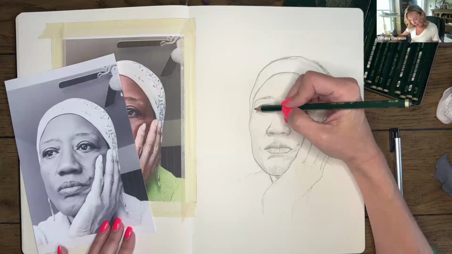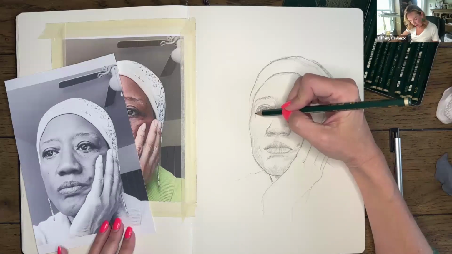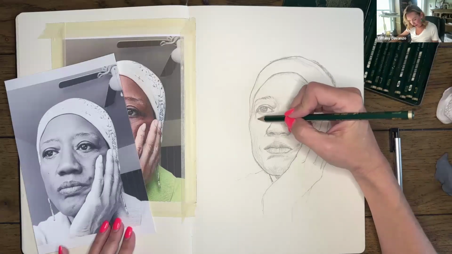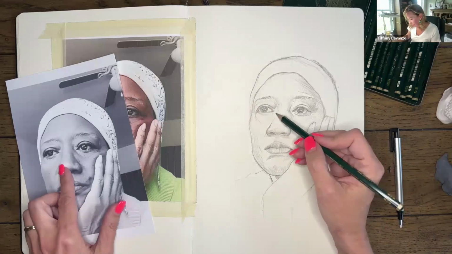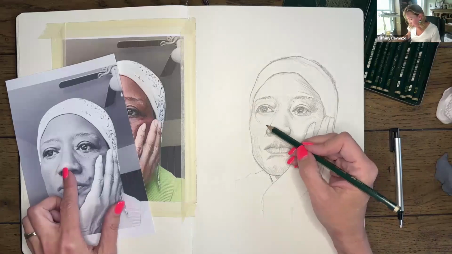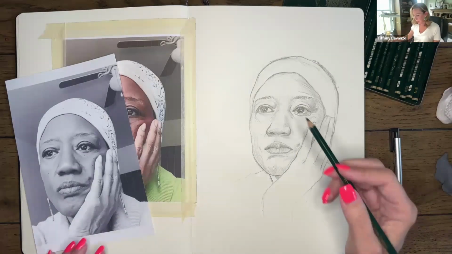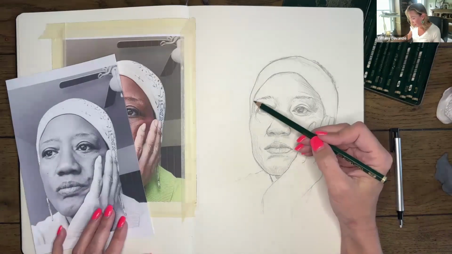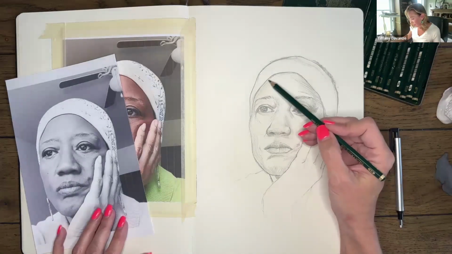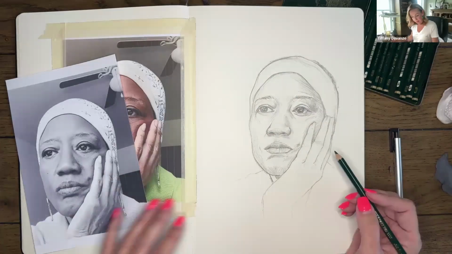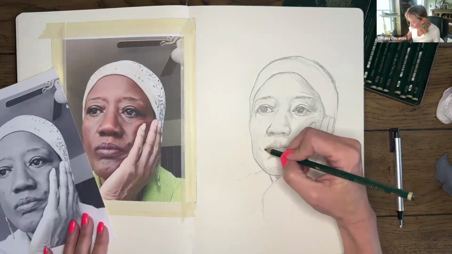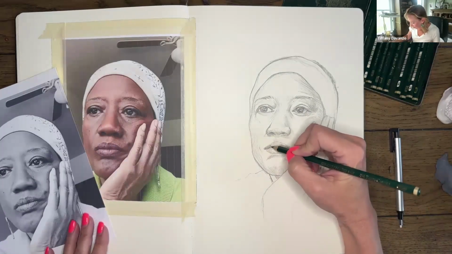And just add shading here. Just going back and looking for any other areas that I could maybe add just a little bit more interest to, that maybe had a little bit of shading that I skipped. Might go in and just darken the lips a little bit.